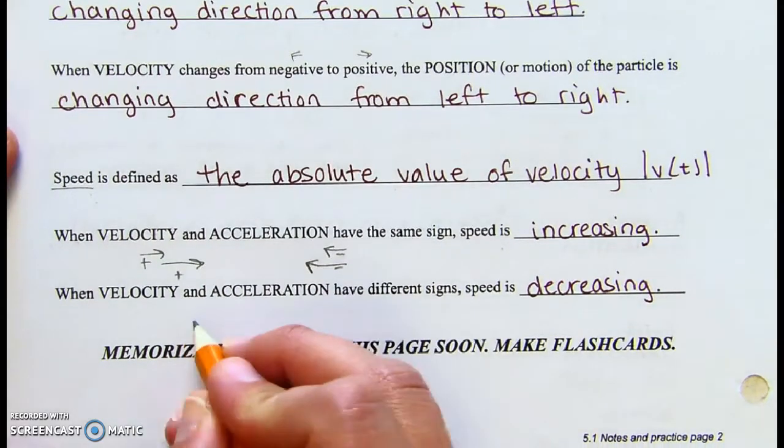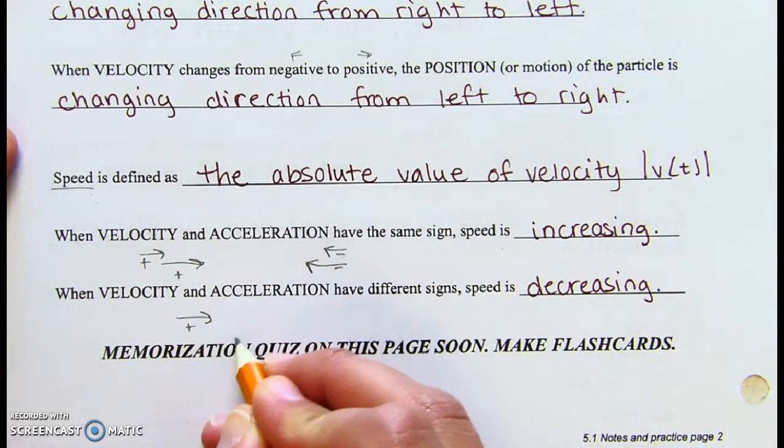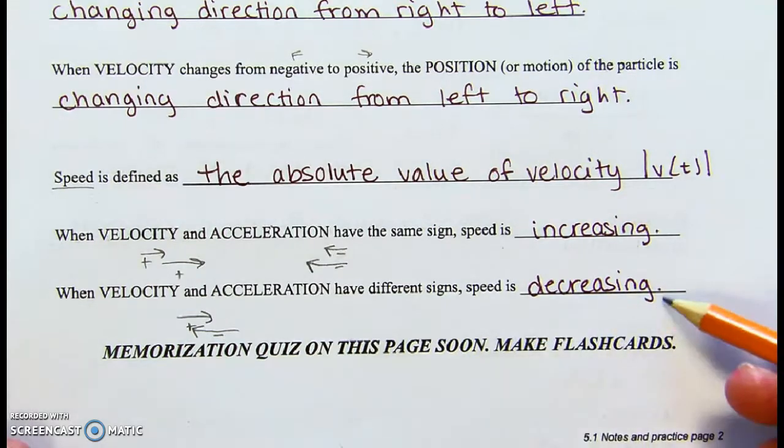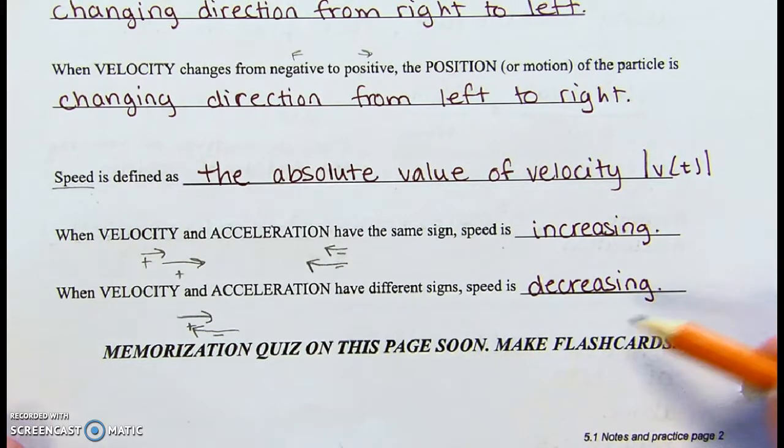Now, what if you're trying to go to the right, but a big gust of wind is pushing you to the left? Then you will be slowing down, yeah? Your speed would be decreasing. I'll demonstrate that walking in class.